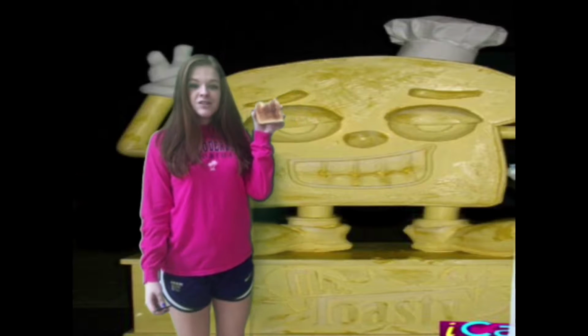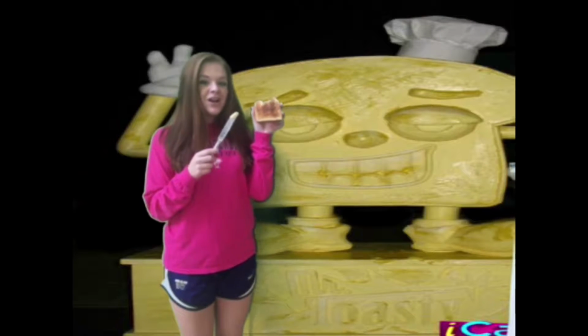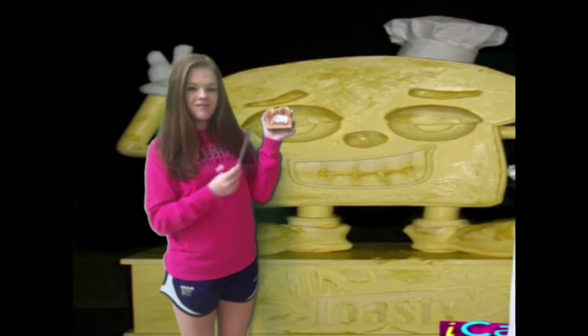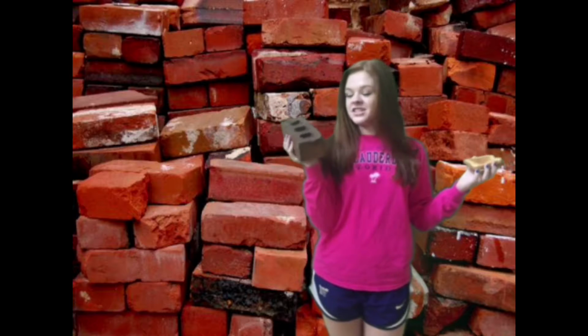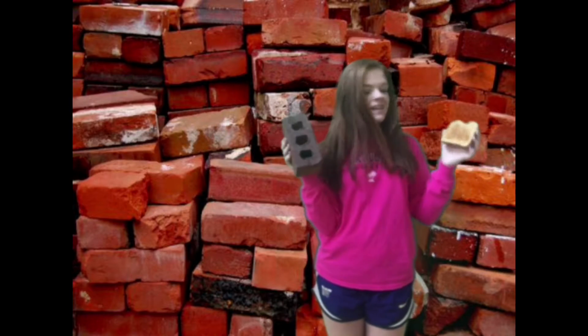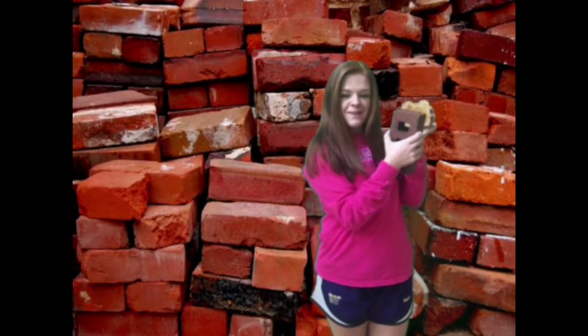Think of toast as your cell membrane and butter as your lipid-soluble substance. The butter is able to melt into the toast because the toast allows it to. However, if the substance is not lipid-soluble, such as a brick in this case, the cell membrane will not allow it to pass through.